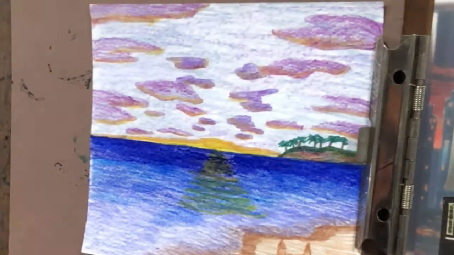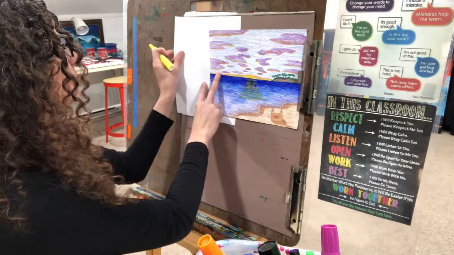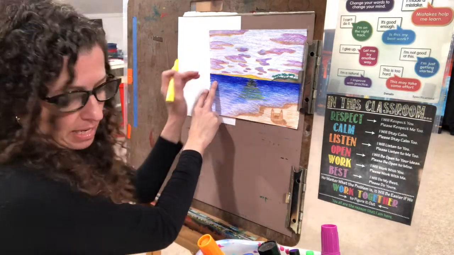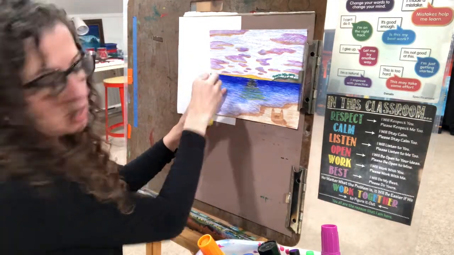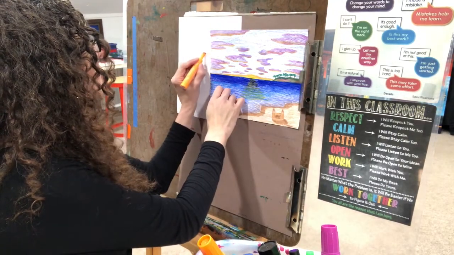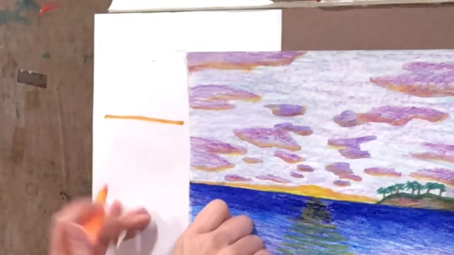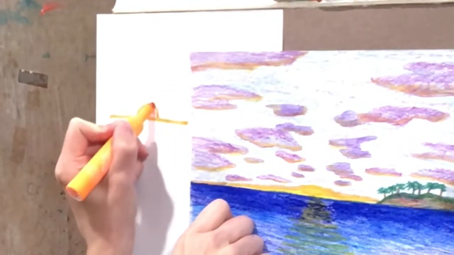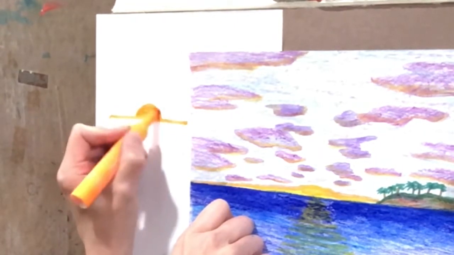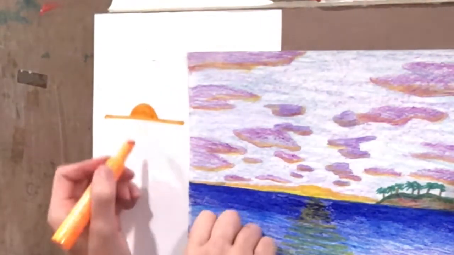Let me show you on this scrap piece right here. Here is my, can you see that? I don't think you can see that. Let me do it in orange so that you can see. Let's pretend that this is my horizon line. Yeah, you can see that. And this is my semicircle of a sun that is rising or setting. Can you see that? Yes, okay.